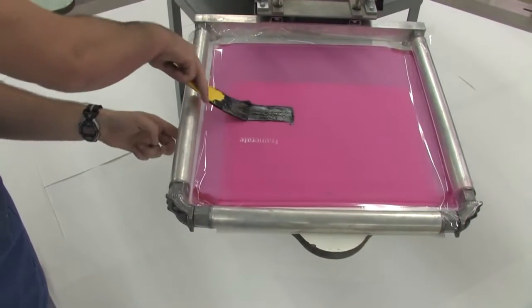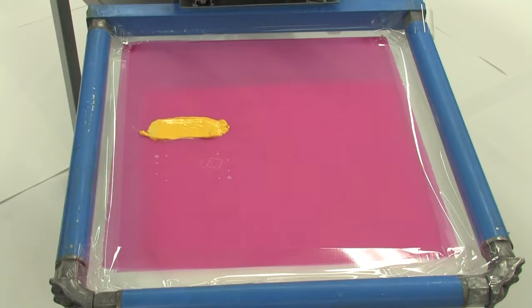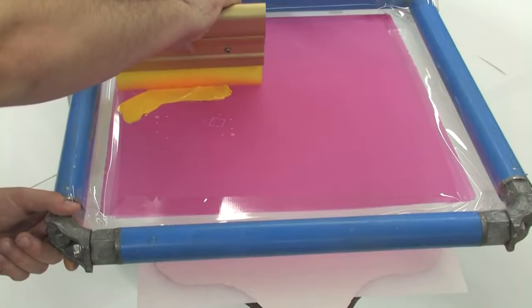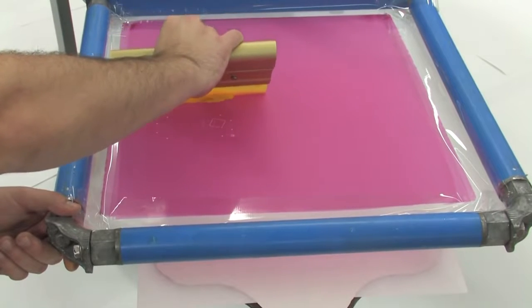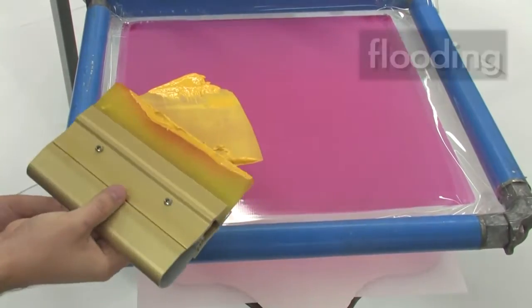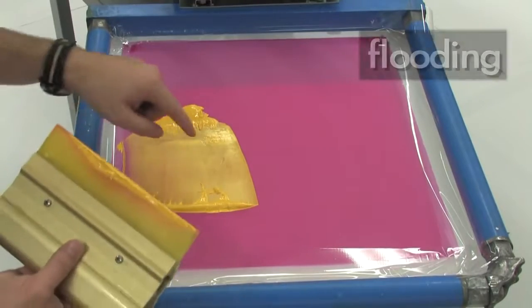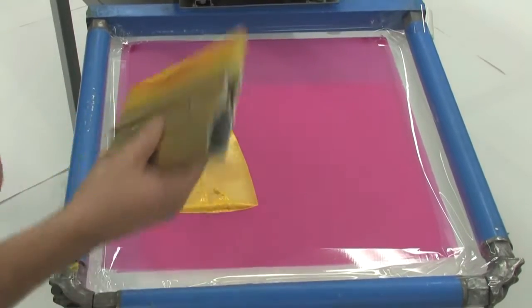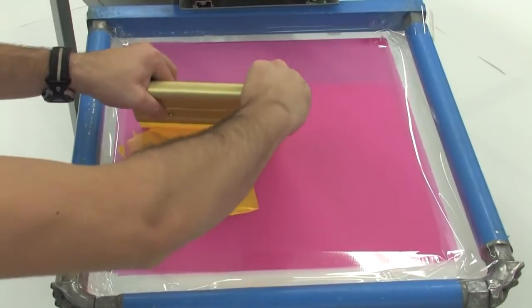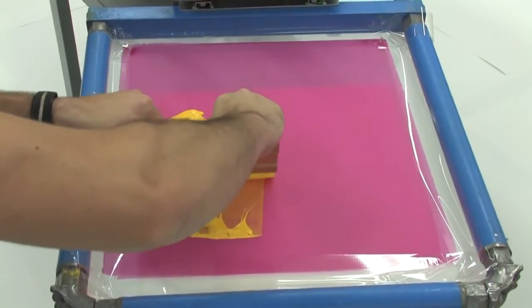The colors of ink that we will print will be spread on their designated screens. After the inks are spread, we grasp a squeegee and drag the ink across the image area with light pressure. This is called flooding. Once the image has been flooded, we lock the screen down in position and grasp the squeegee and apply a bit more pressure to force the ink through the open mesh and onto the substrate.